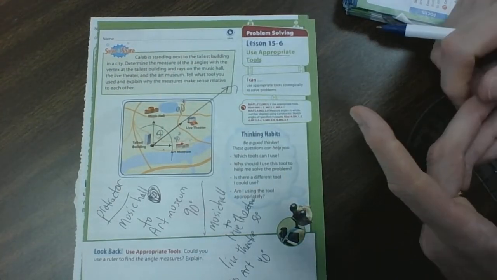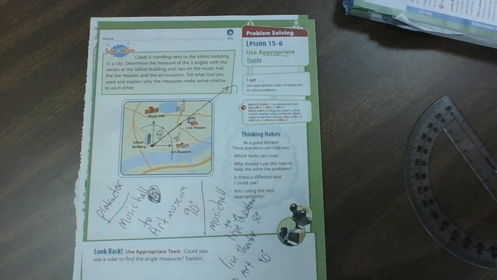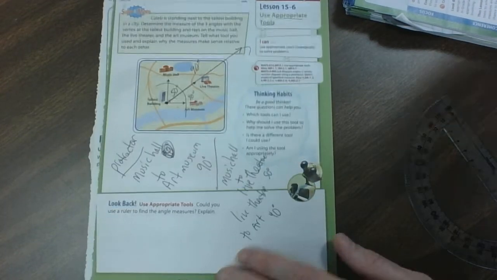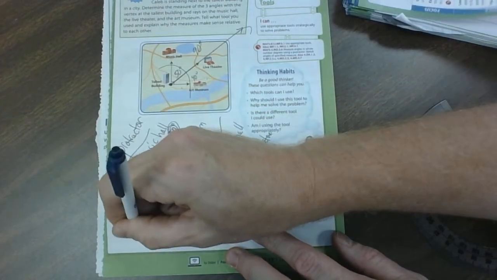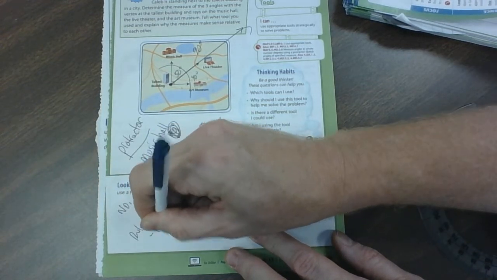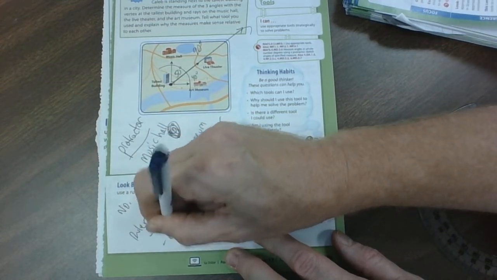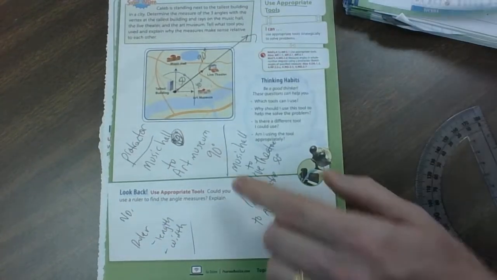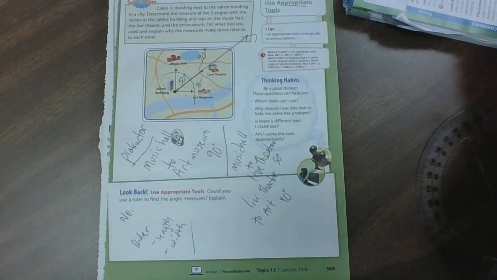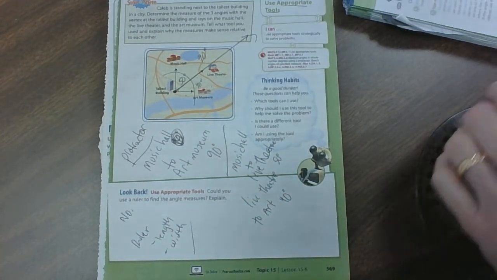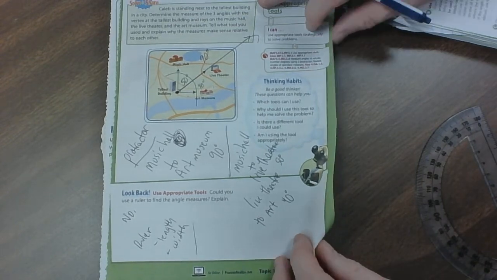Could we have used a ruler to measure these angles? No, we couldn't. The ruler gives us length and width. The protractor is what's going to give us our angle measures. Make sense? All right, pause it, review it.